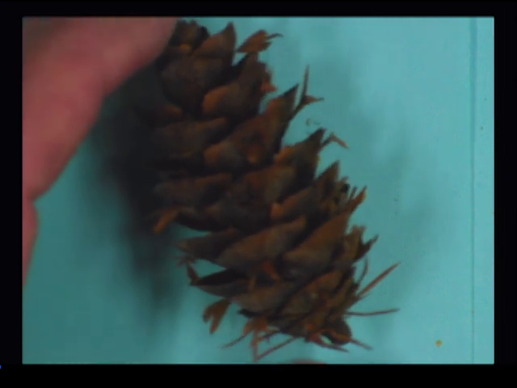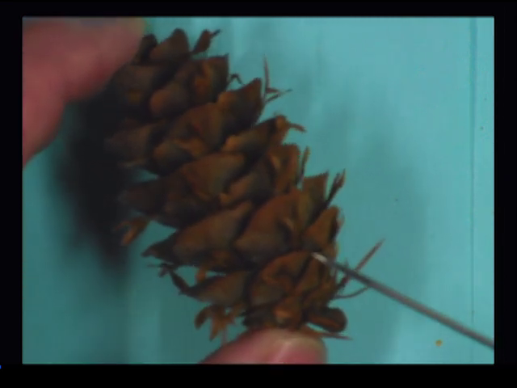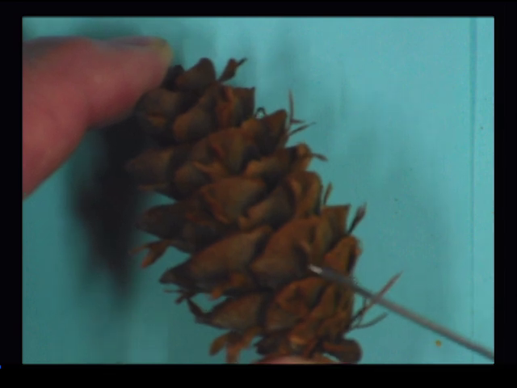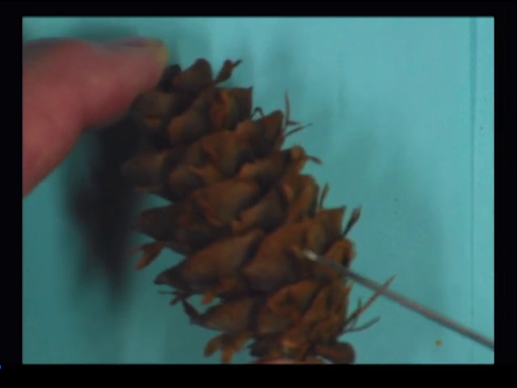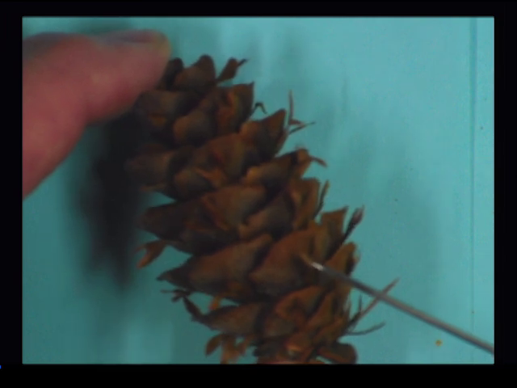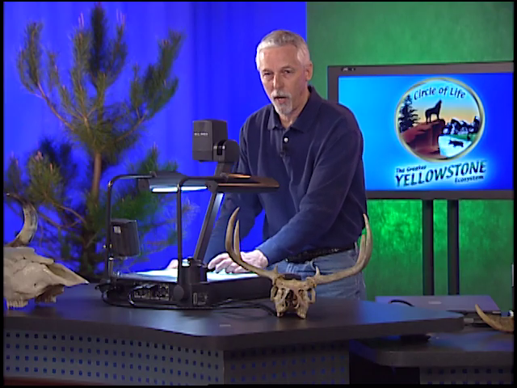But in addition to the sporophylls, again, they have these little bract-like structures which stick out, and they're 3 pronged. So we refer to that as a trident-like bract. So again, in the Yellowstone ecosystem at least, this is a very unique type of cone. When you see that cone, you know you're dealing with the Douglas fir.